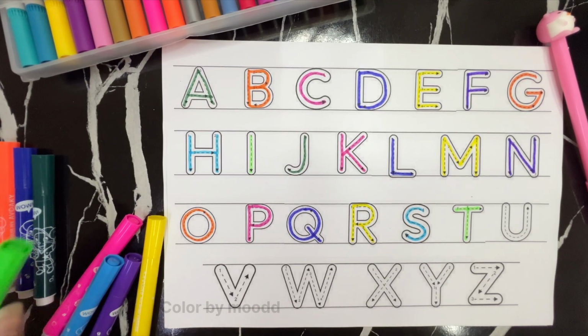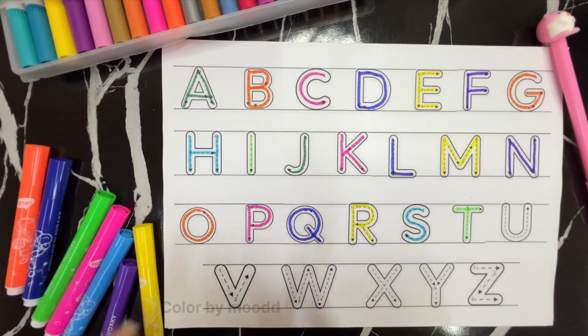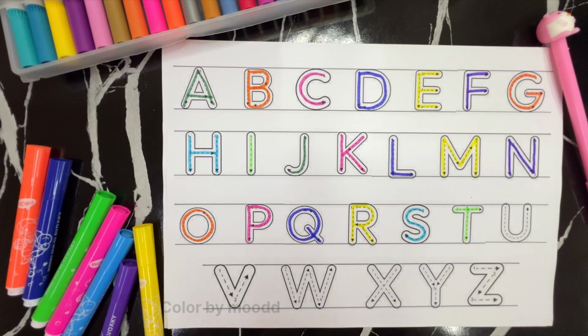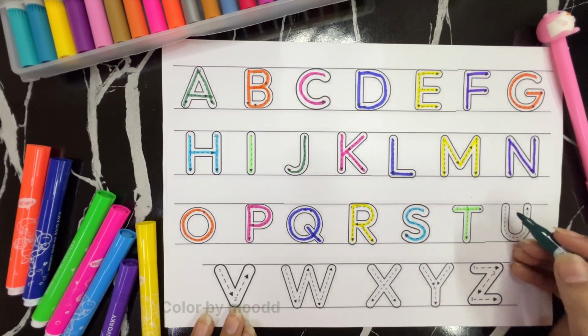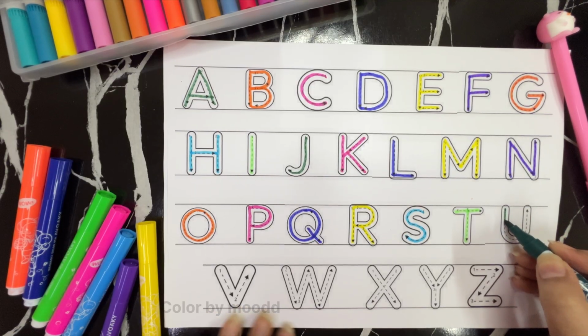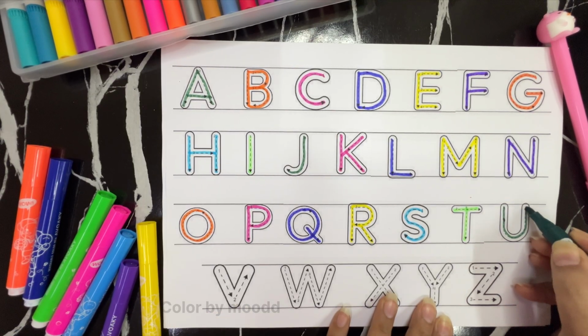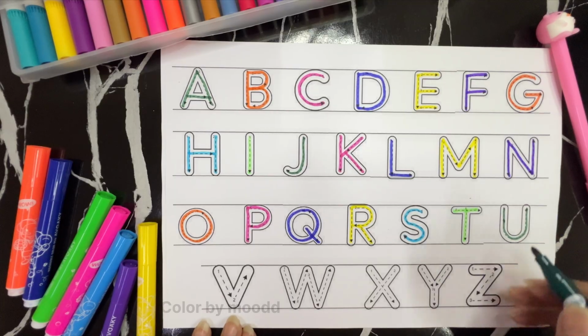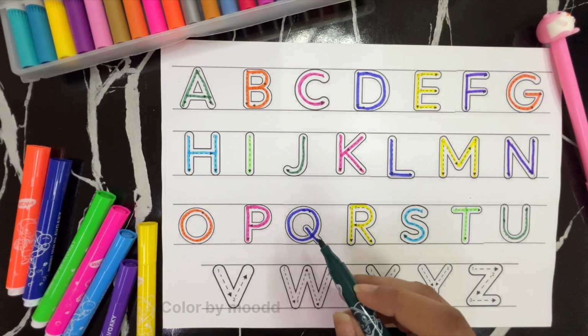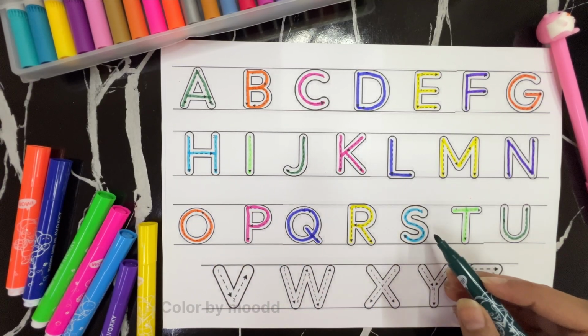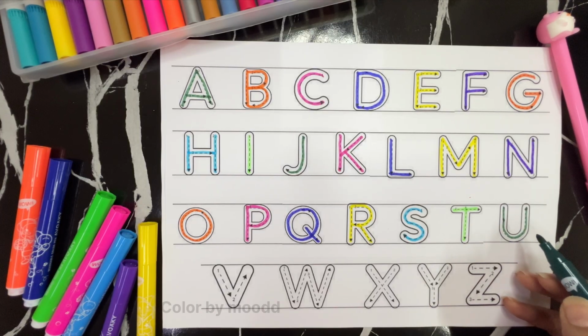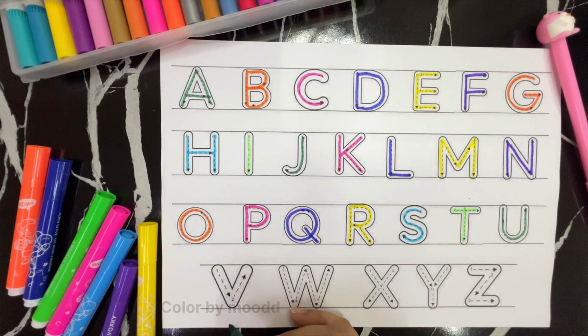Letter U we are writing with dark green color. U for umbrella. O, P, Q, R, S, T, U. After U which letter? V.